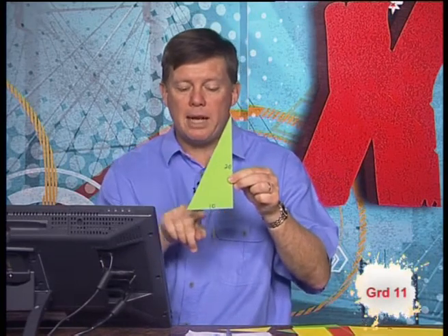So what has happened? I multiply every side by 2, and my area increases by 2 squared. Let's have a look at another cutout. Here I have a green triangle with sides 10 and 20.